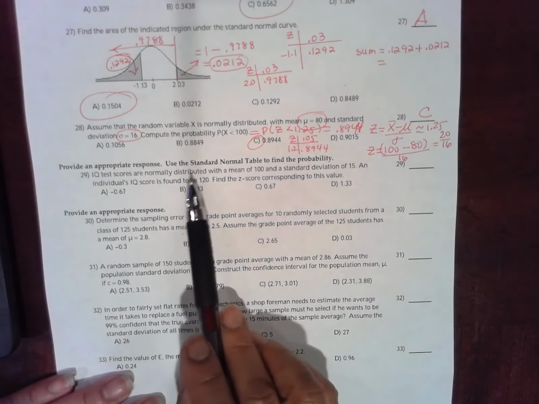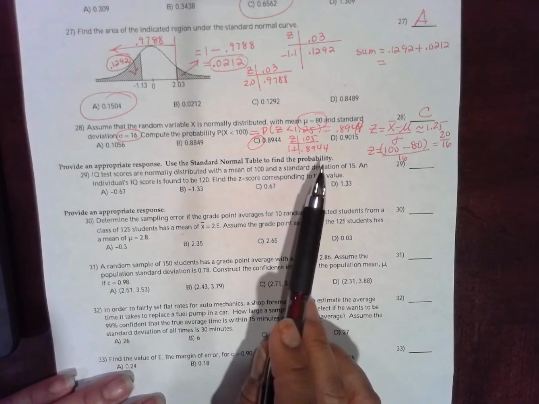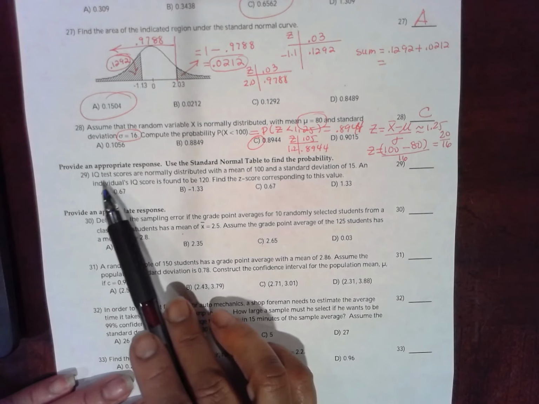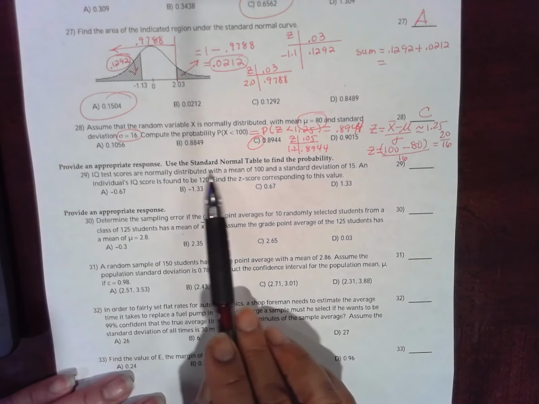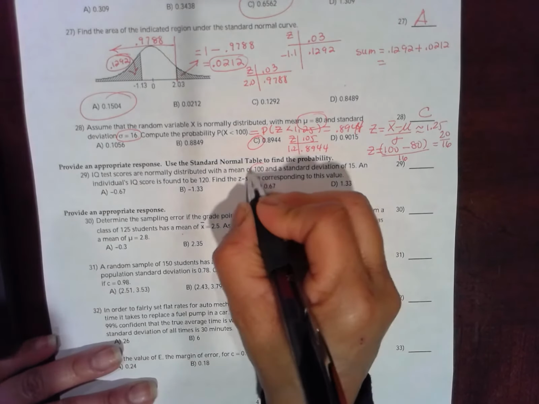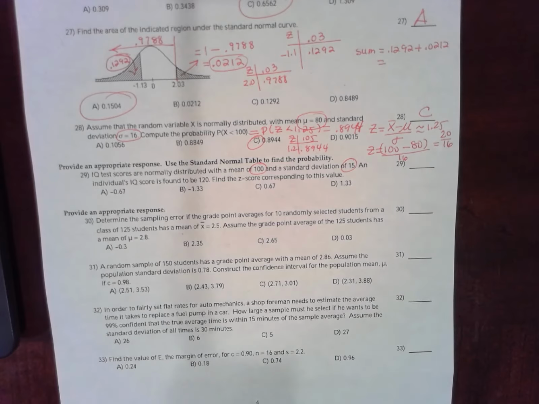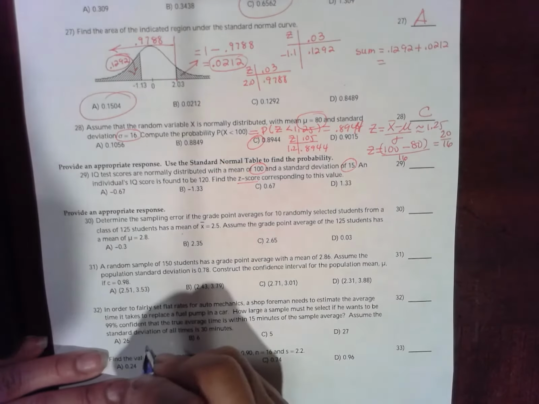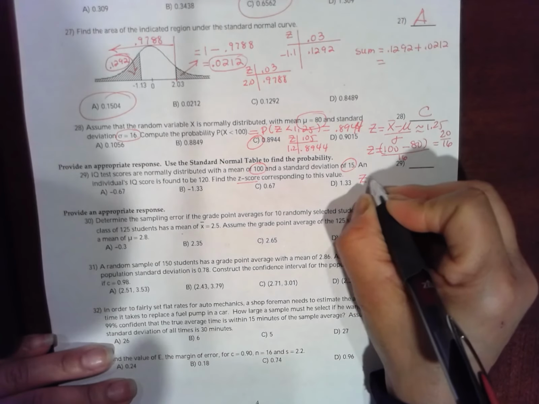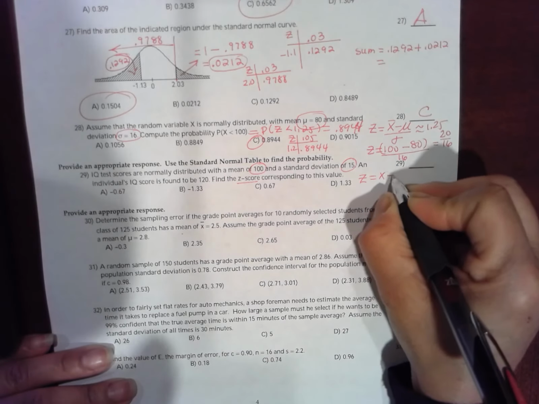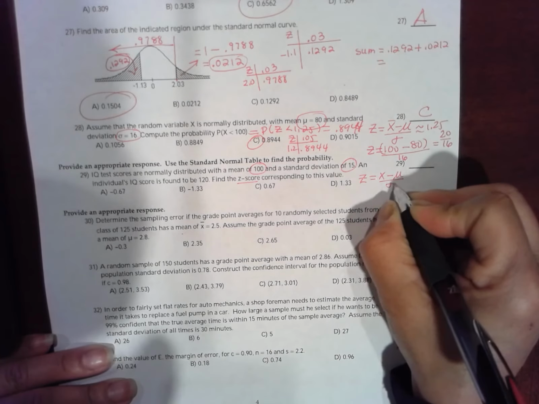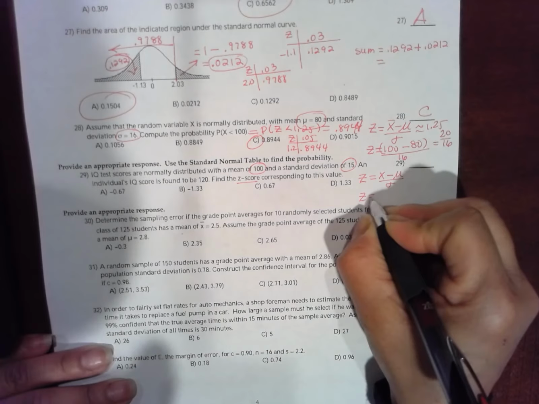Number 29, use a standard normal table to find the probability. IQ test scores are normally distributed with a mean of 100 and a standard deviation of 15. An individual's IQ score is found to be 120. Find the z-score corresponding to this value. So the z-score is x minus the population mean divided by the standard deviation.